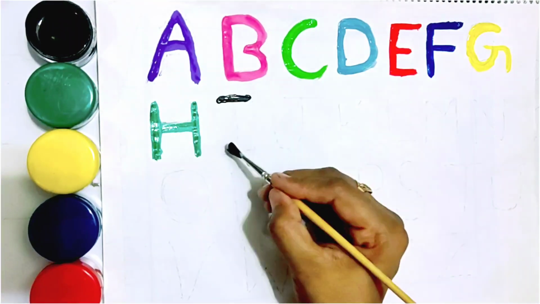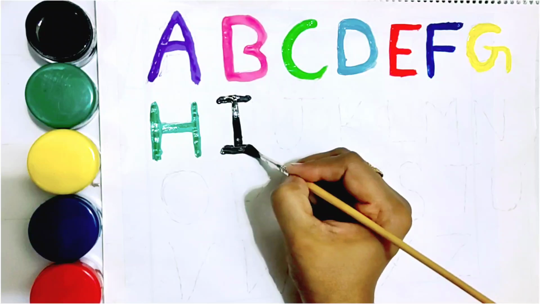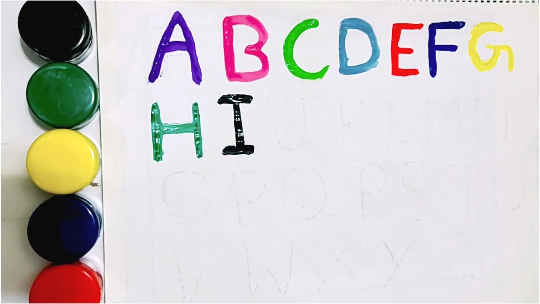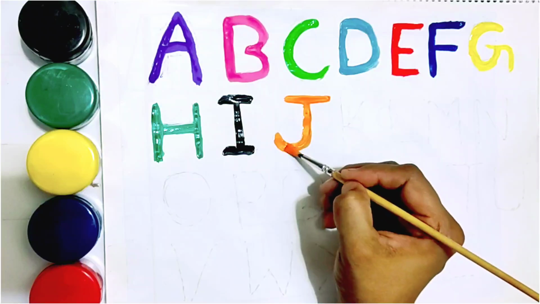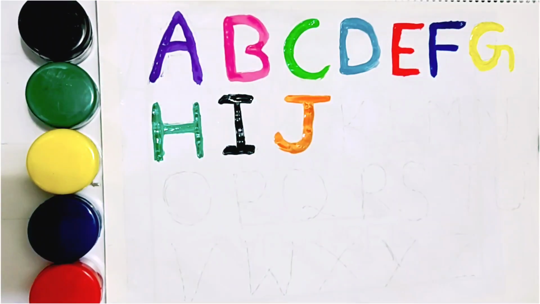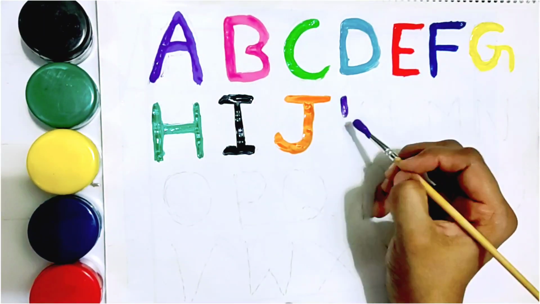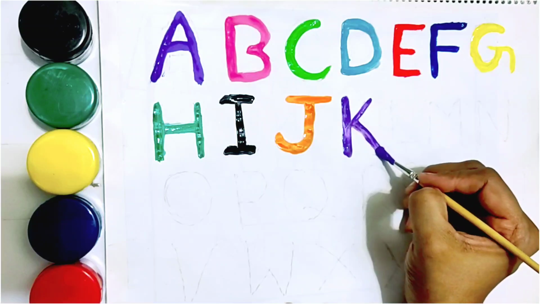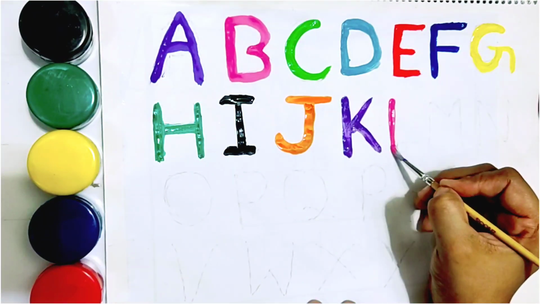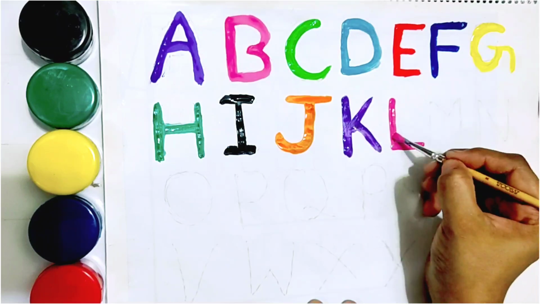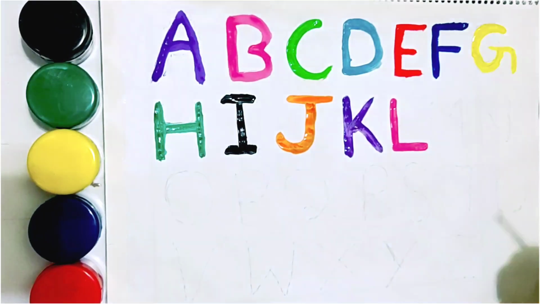I. Black color. I for ice cream. J. Orange color. J for jug. K. Purple color. K for kite. L. Pink color. L for lion.